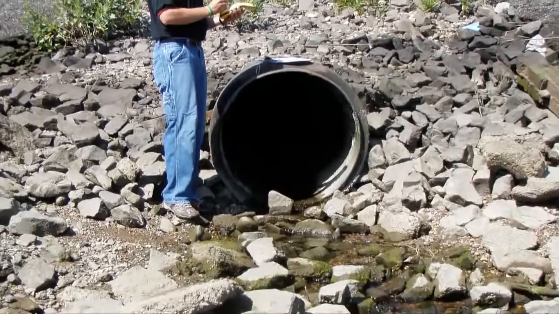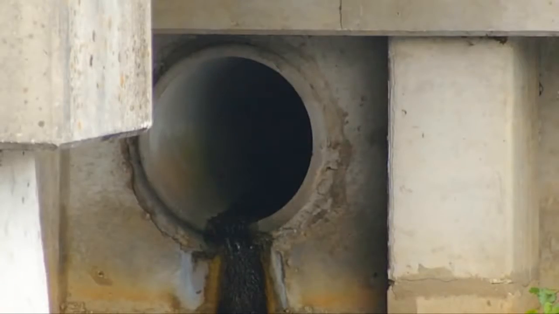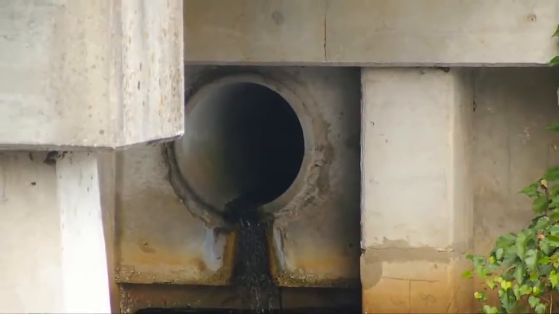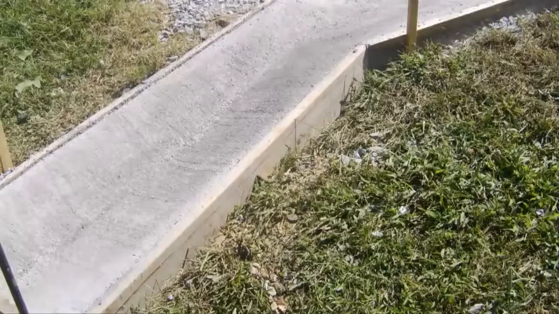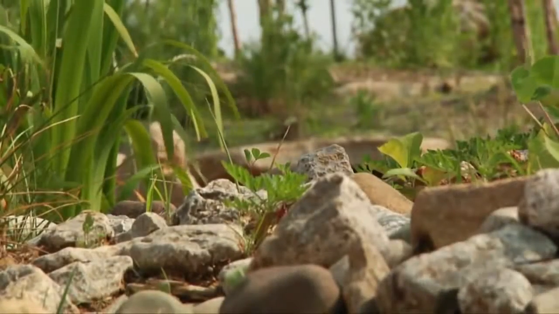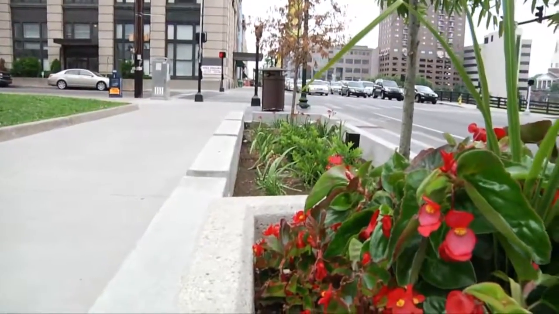The portions of conventional stormwater infrastructure visible above ground often consist of unsightly concrete structures. These structures are constructed for the sole purpose of managing stormwater, so they're intended to be functional, not attractive. With green infrastructure, you're getting stormwater infrastructure that also serves to beautify the downtown landscape.